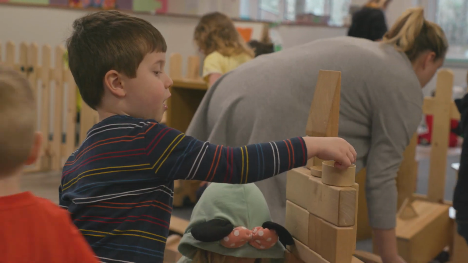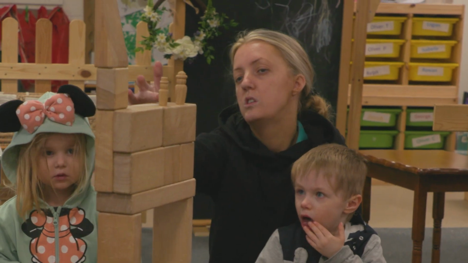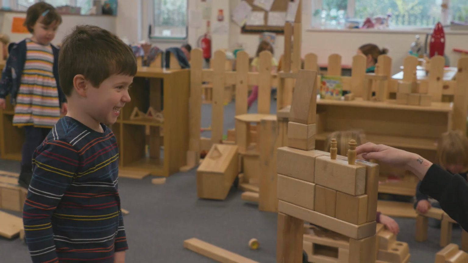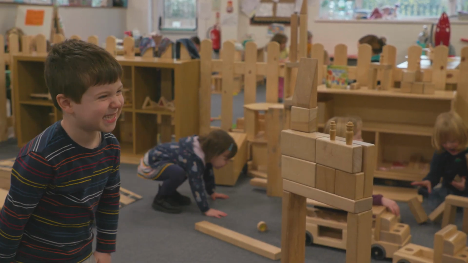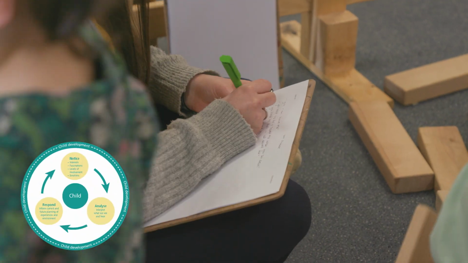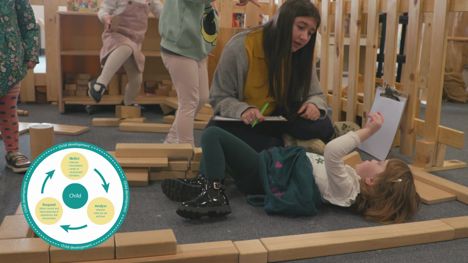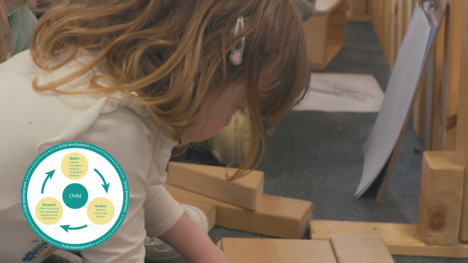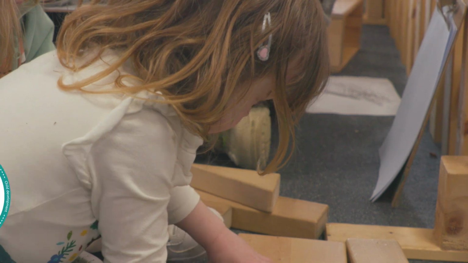So what might our role be here? We may want to offer vocabulary as he builds. For example, how tall is it, or how high? We may want to comment on whether the blocks are steady, or we may want to make a suggestion. Only those who know the child best will know the best way to interact and what they need to support their understanding.